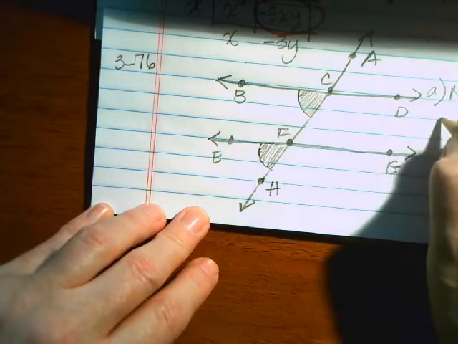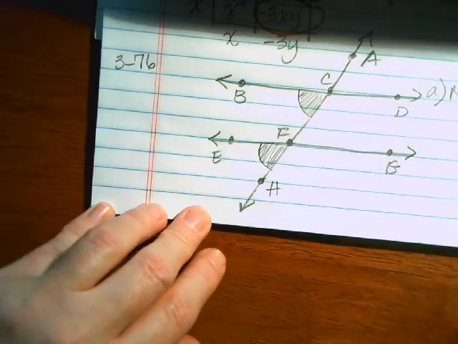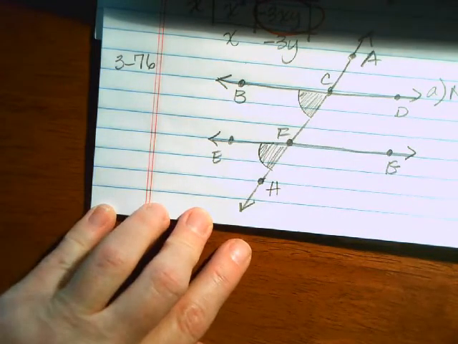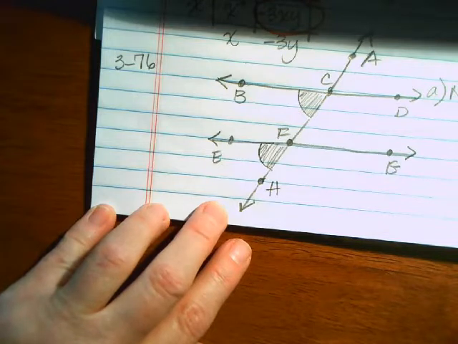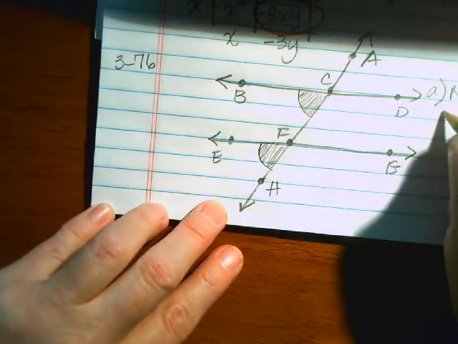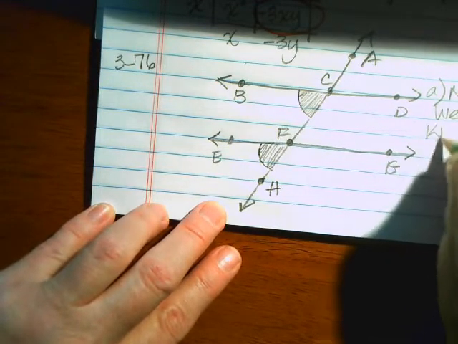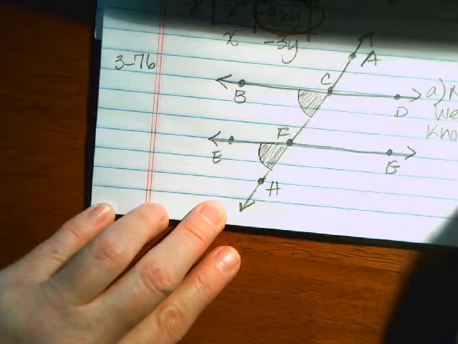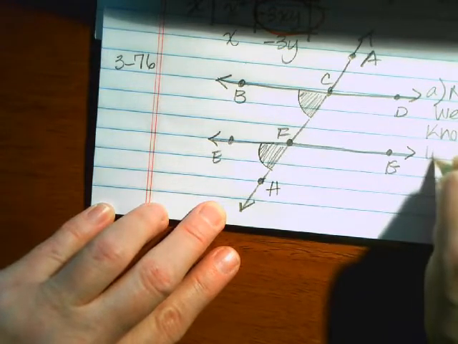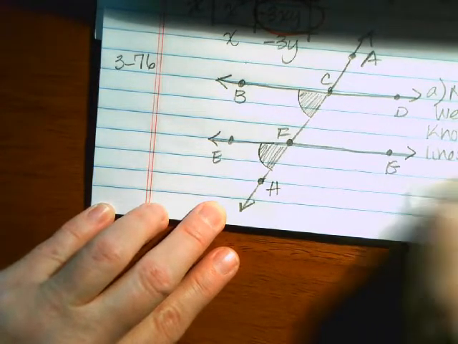And it relates to the answer for B. B says, Jim says you can't be sure those angles are equal. An important piece of information is missing from the diagram. So I would put no, we don't know that the lines are parallel.